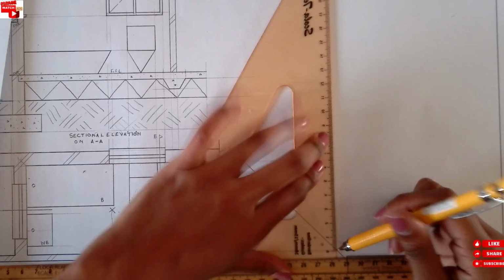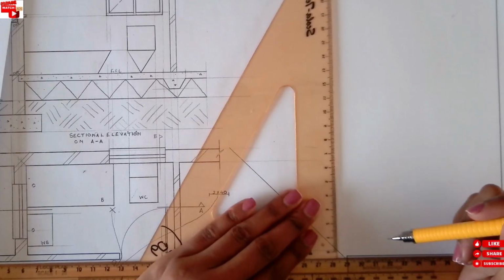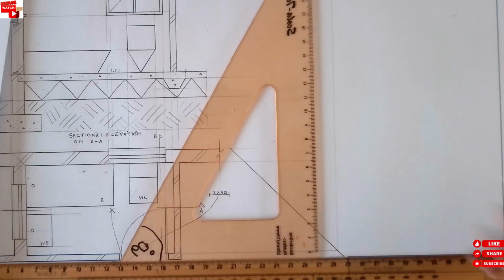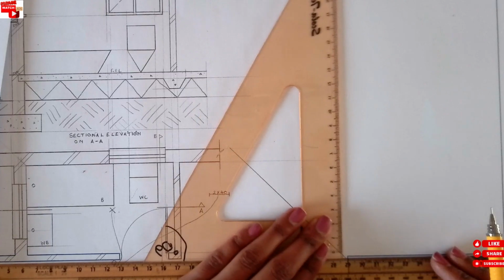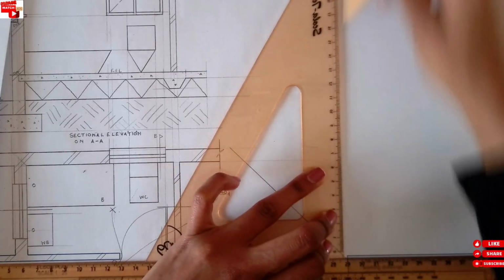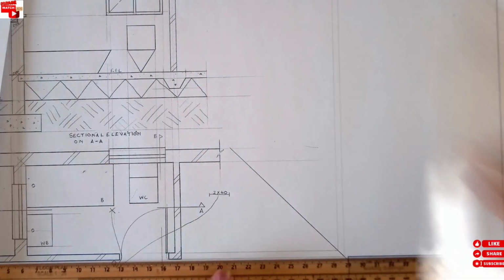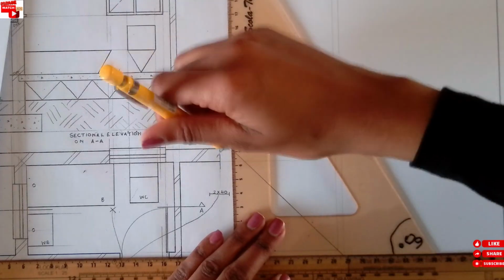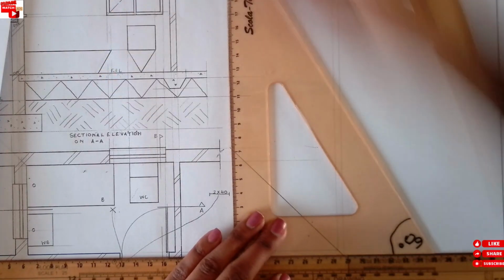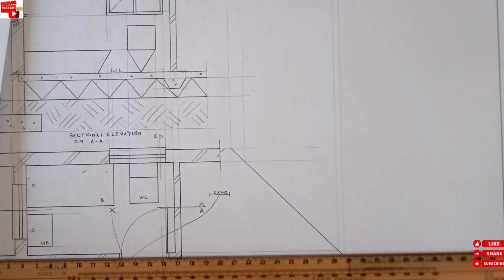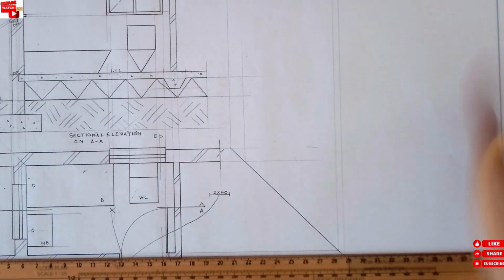I don't know if you still remember your mechanical drawings from grade 10, but it's something like that. So that's the internal wall. Then the external wall, I'll just fix that line later. Just want to get it sharp.